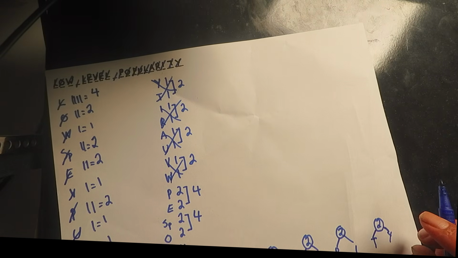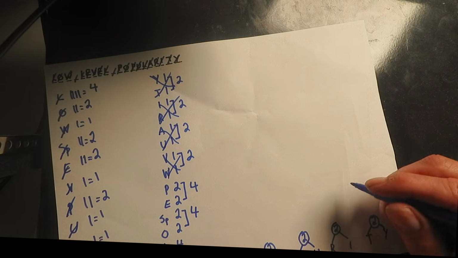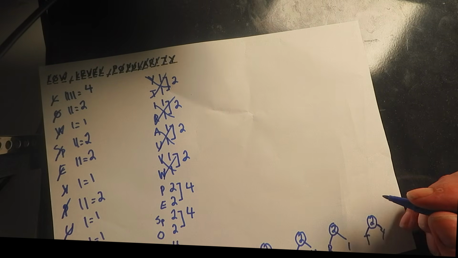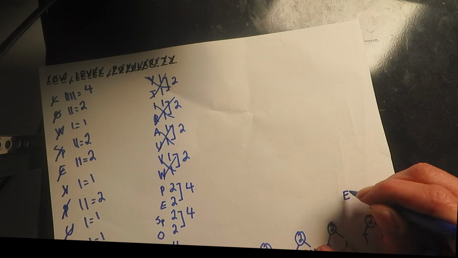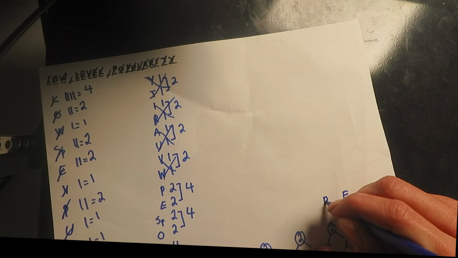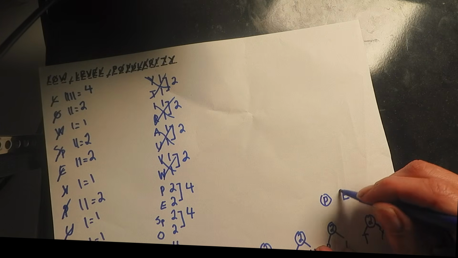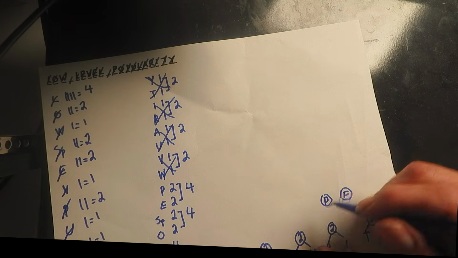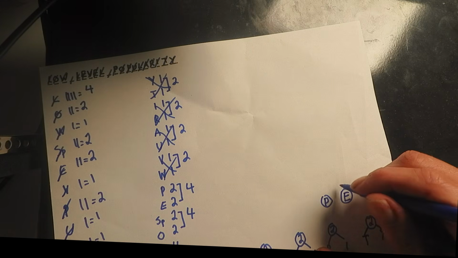On the next level we have the 4's. So we have the E and the P. Okay, I shouldn't have put a circle with them.